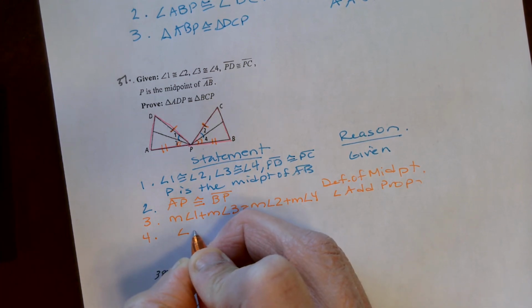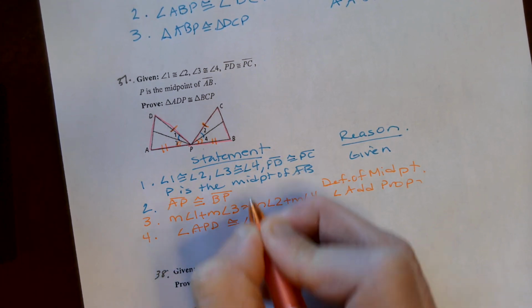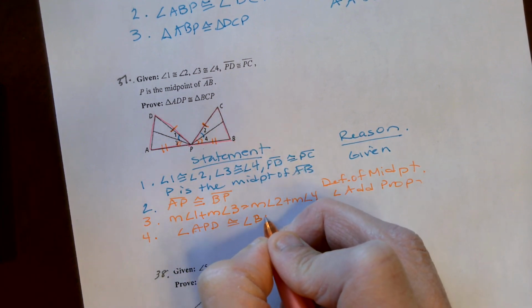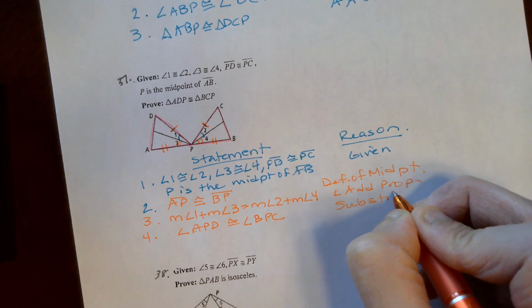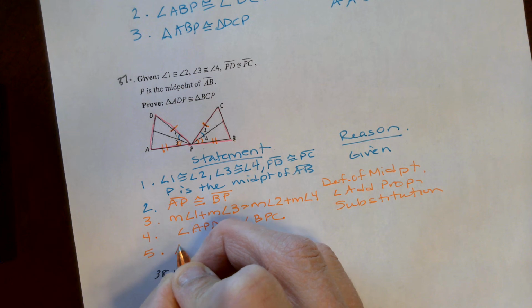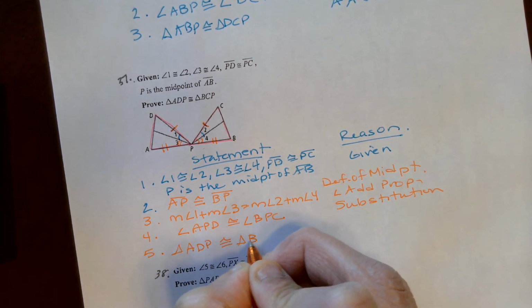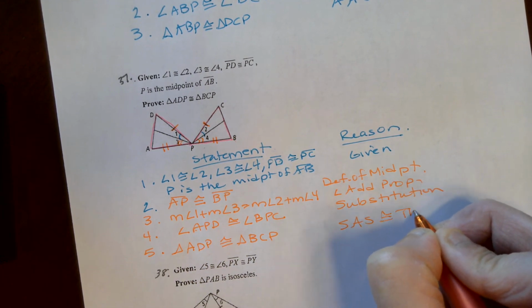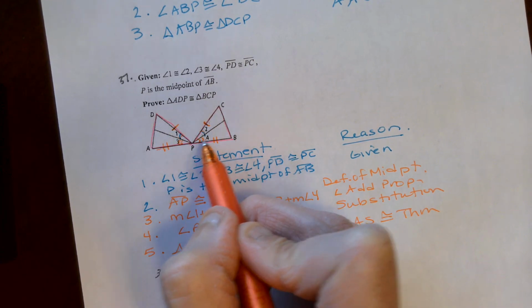So angle APD is congruent to angle BPC by substitution property. And then lastly, we're going to have triangle ADP is congruent to triangle BCP by side angle side congruence theorem. Side angle side, side angle side.